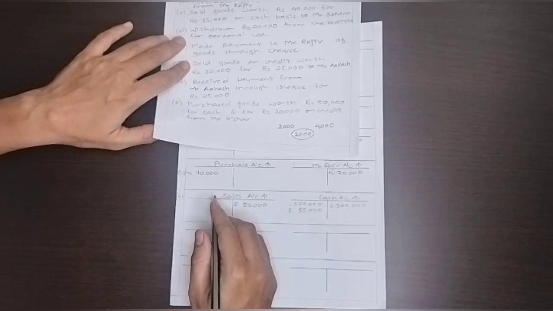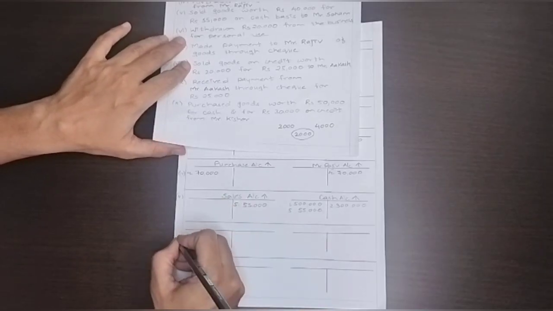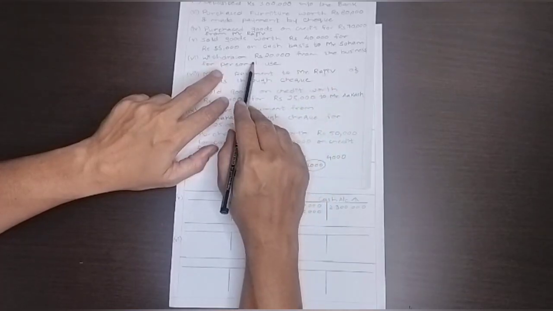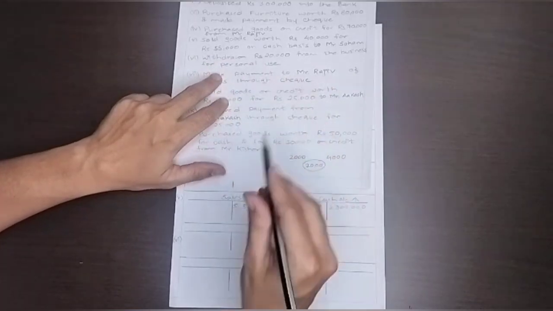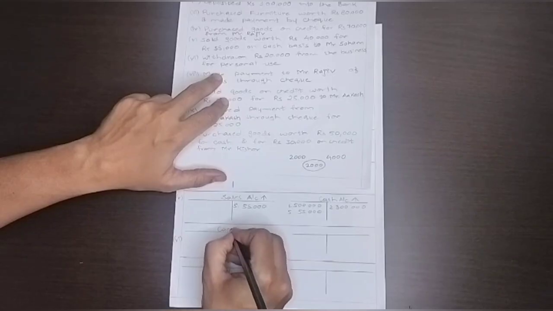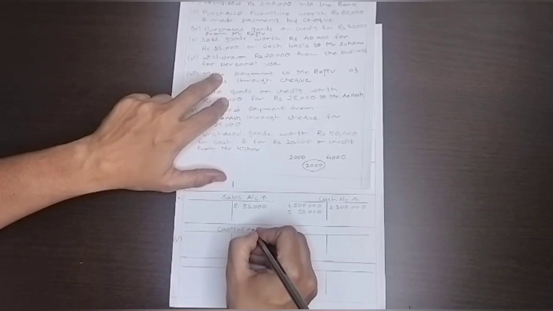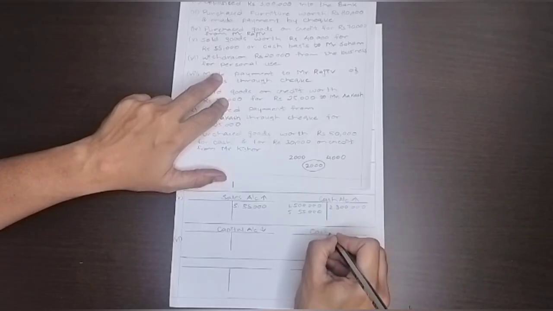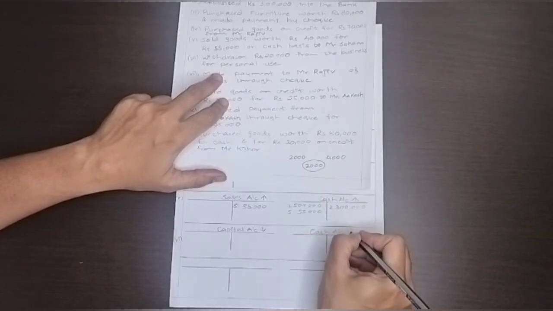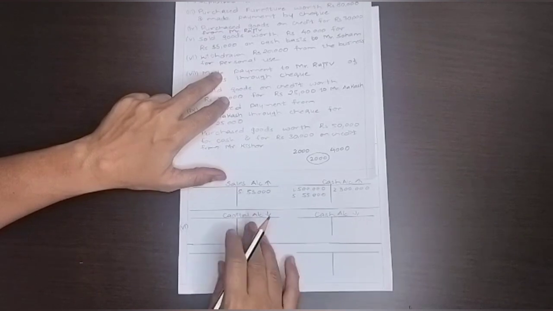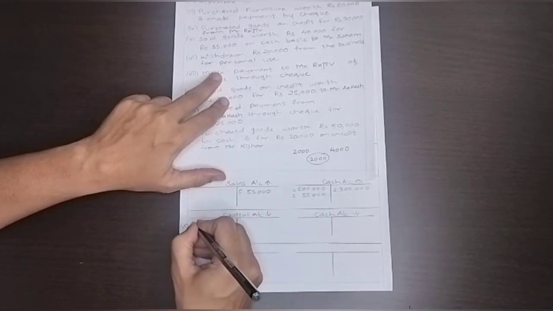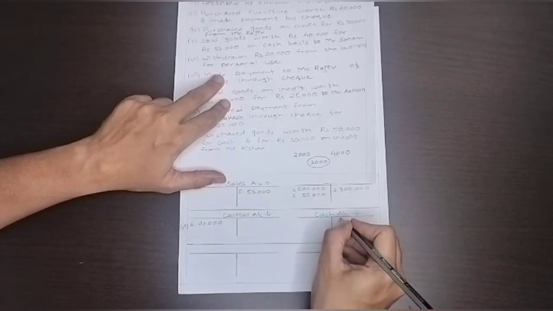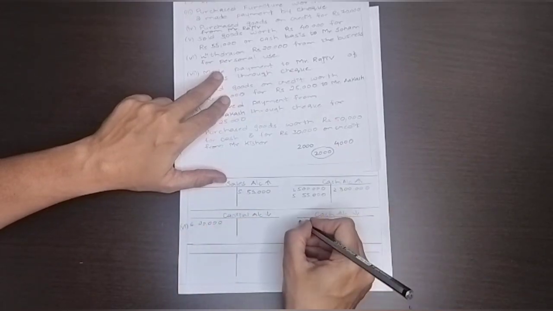Withdrawn rupees 20,000 from the business for personal use. At the same time, my liability, the capital amount, also decreases by the same amount. So the capital account reduces as well as cash also reduces. Capital reduces, I will debit it. Cash reduces, I will credit it.